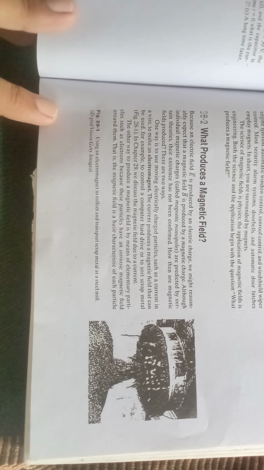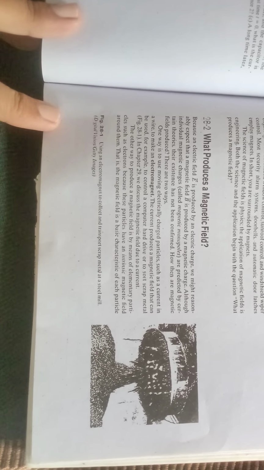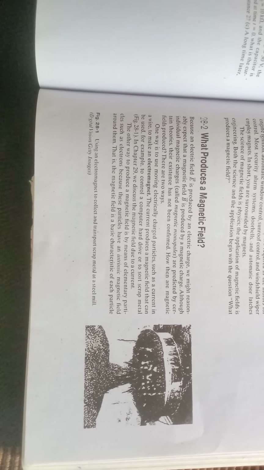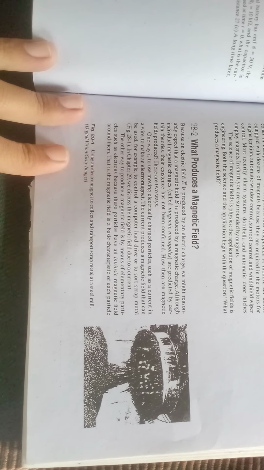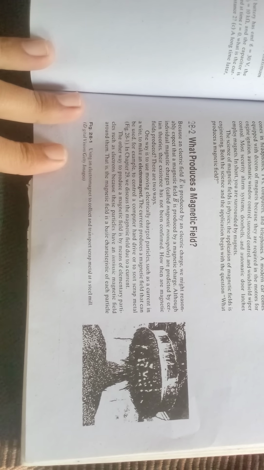How then are magnetic fields produced? There are two ways. One way is to use moving electrically charged particles, such as current in a wire, to make an electromagnet. The current produces a magnetic field that can be used, for example, to control a computer hard drive or to shortcircuit metal. In chapter 29, we discuss the magnetic field due to a current.